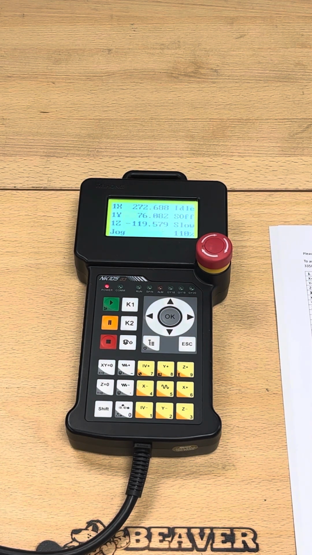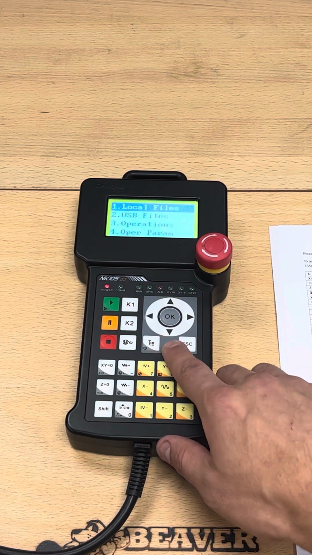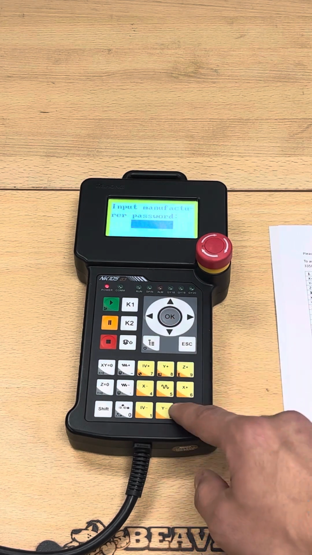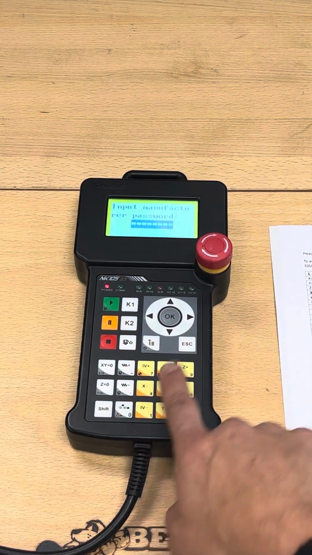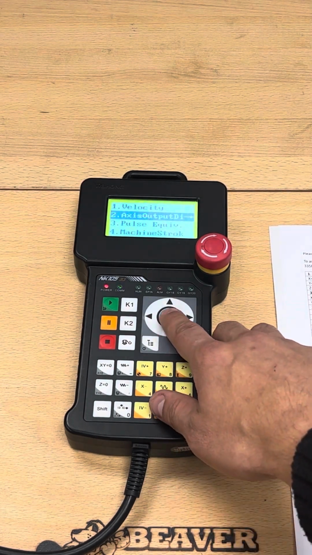If for some reason it was incorrect, we would have to go back and change our parameters. So for example, axis output direction, we'll press the menu button, scroll down to manufacturer parameters. Again, the password is 33587550. Press enter. So for axis output direction, we'll press OK.